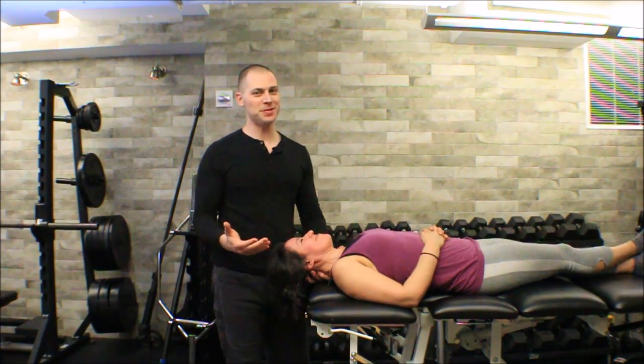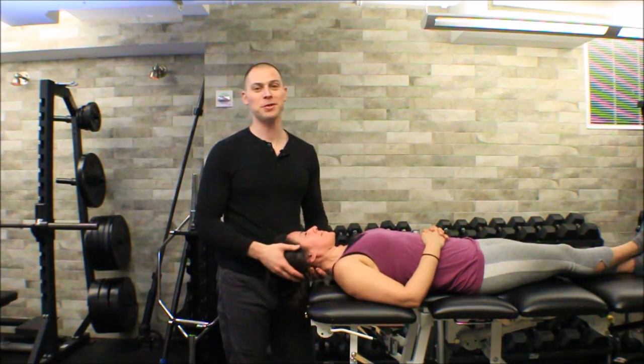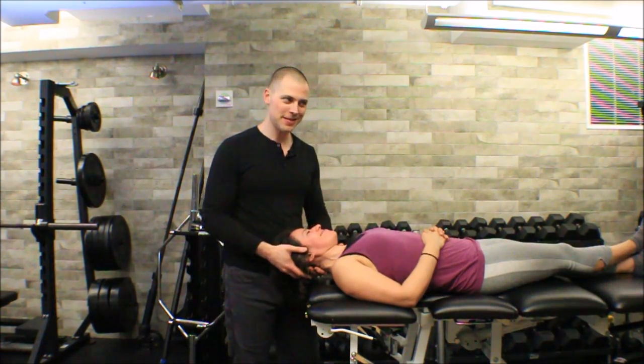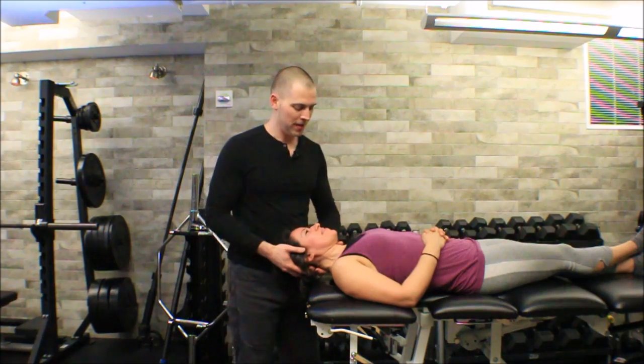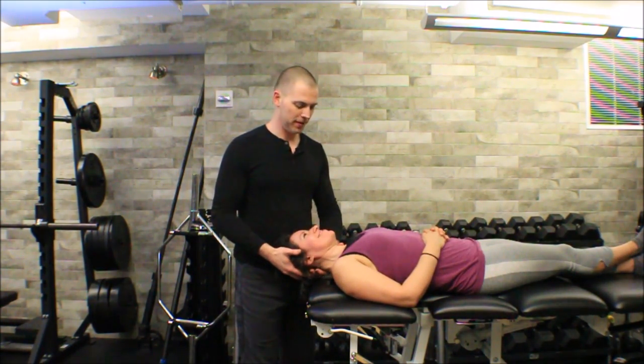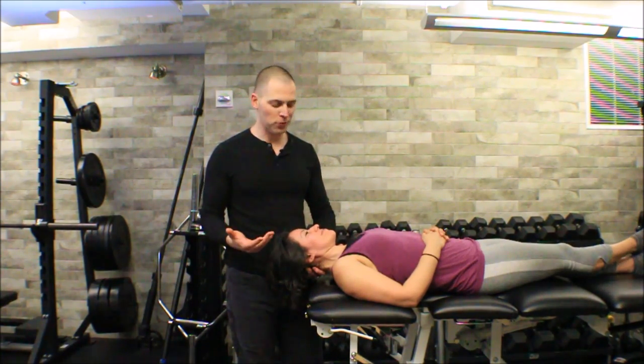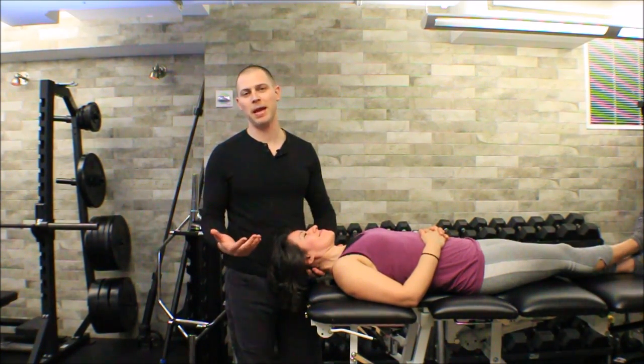Sometimes it is a surprise to patients. Not everybody is used to getting their cervical spine manipped, and I appreciate that Yvette is letting me do this for the first time, because she is not somebody who gets cervical manips done very often. But that wasn't that bad, right? No pain, right? And you guys can see I didn't move that much. It was more of a startle response than it was any sort of pain response.